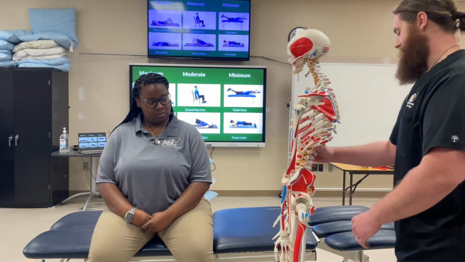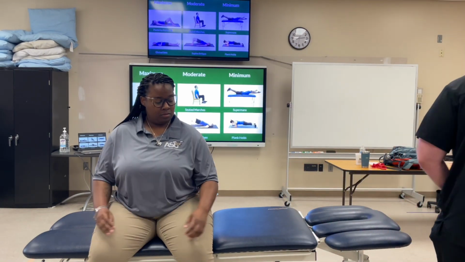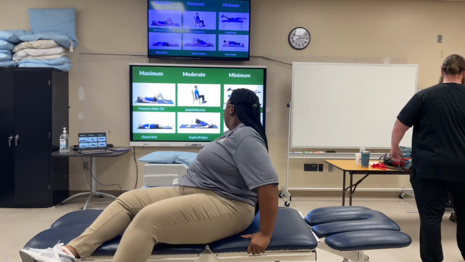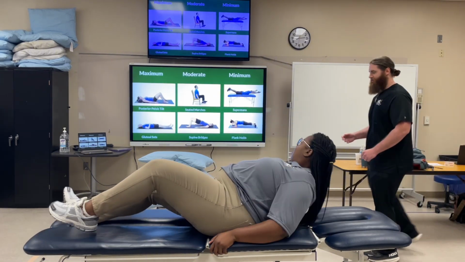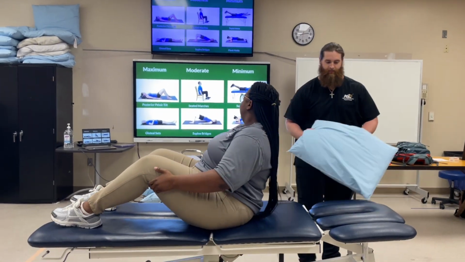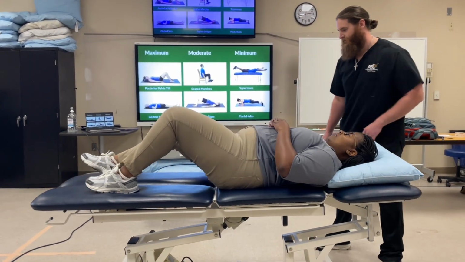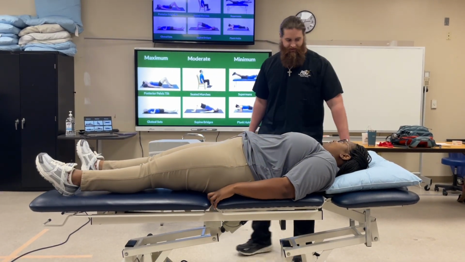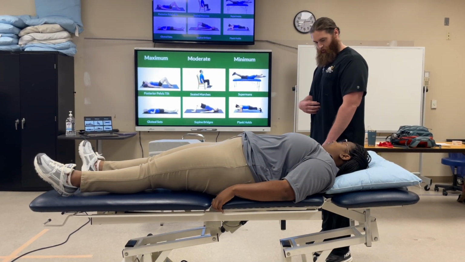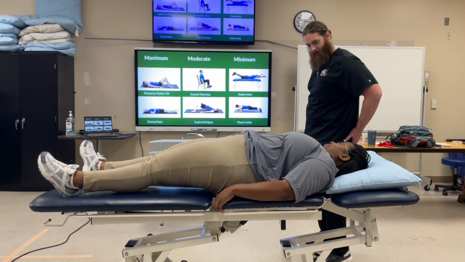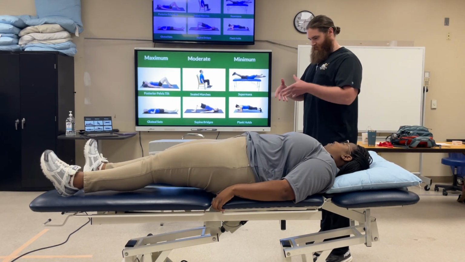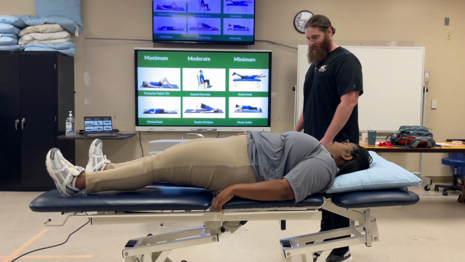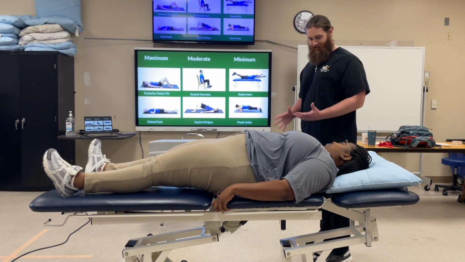Okay, so now we're going to perform that. Have you lie down on your back. You can lay flat, legs straight. All right, so now you're going to do a posterior pelvic tilt. You're going to squeeze your core, squeeze your glutes, kind of roll your bottom forward. Yep, kind of like that. Good. All right, so that's the posterior pelvic tilt.